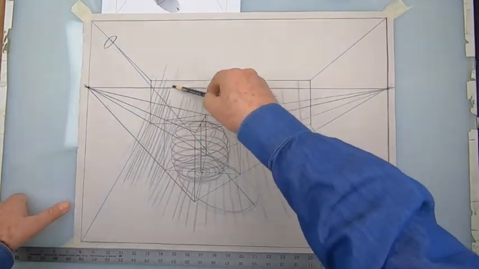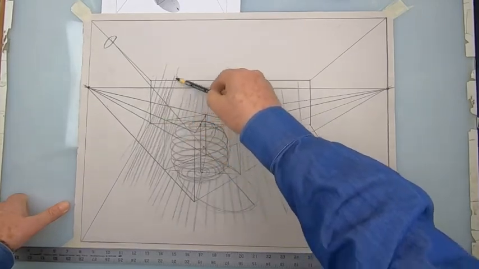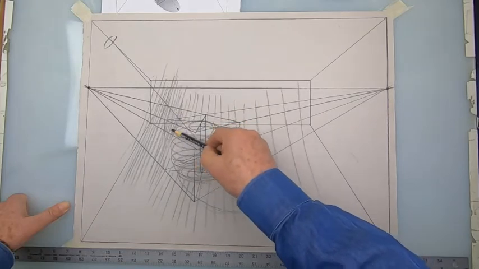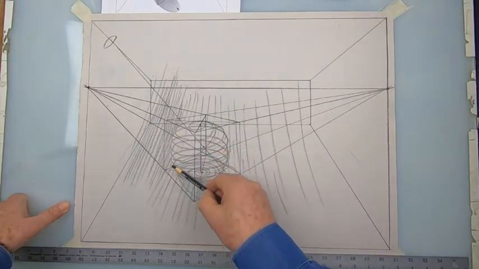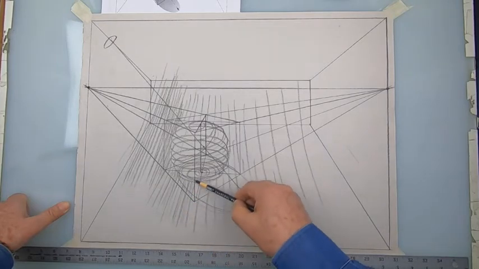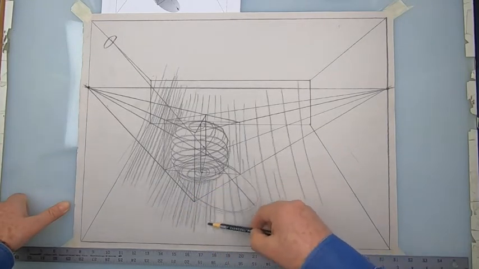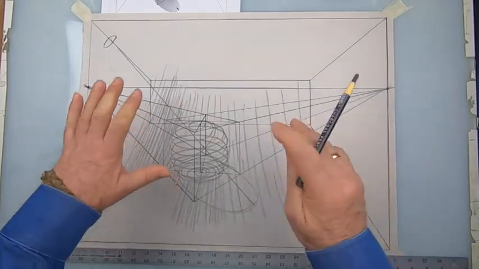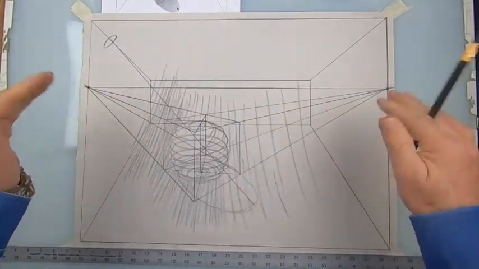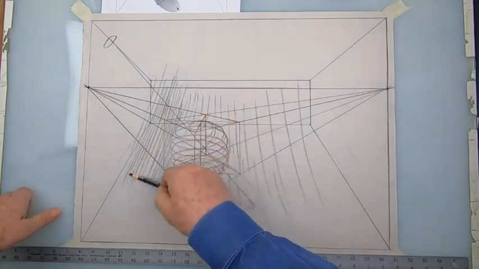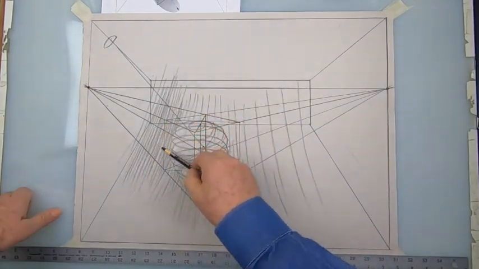So now this is where the meticulous part of the drawing starts, well, it's all meticulous in a sense, but this part where we begin to add the values takes a lot of work. And as long as your drawing is designed properly and everything is in place, you're going to spend a lot of time adding in the value.